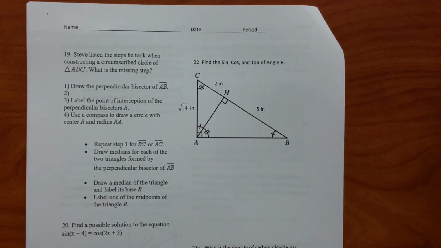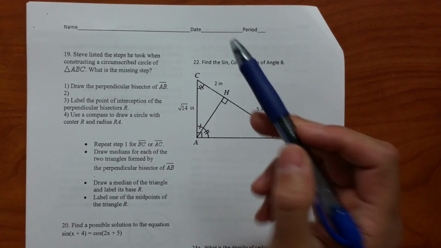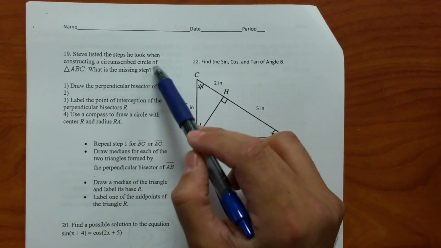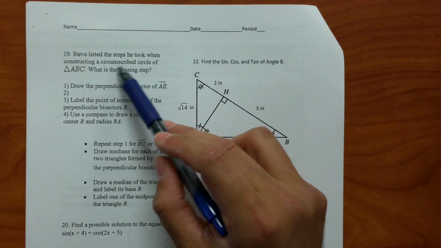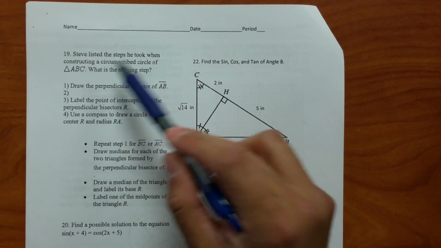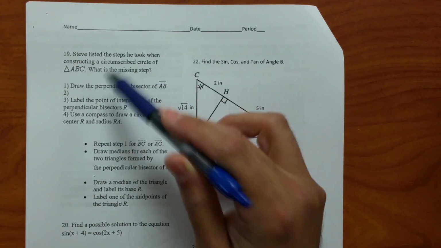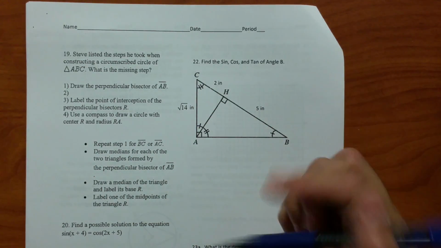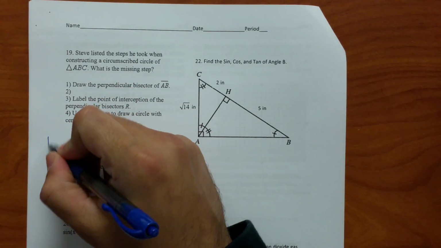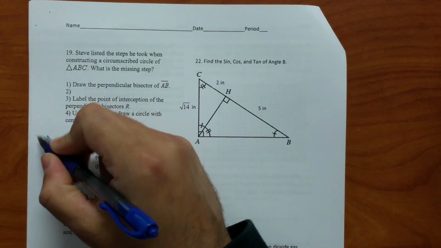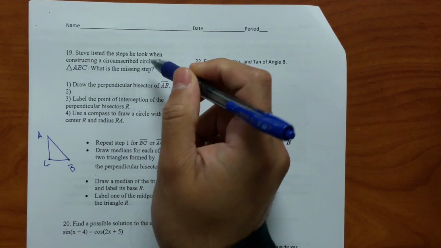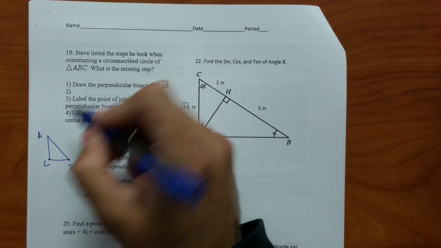So go through. It says Steve listed the steps he took when constructing a circumscribed circle, so that means a circle around the outside, of triangle ABC. So this is a triangle with a circle going around the outside. It says draw perpendicular bisector. So here is a triangle. Let's call it A, B, C. Draw a perpendicular bisector of AB.